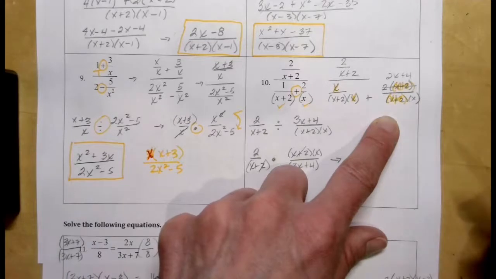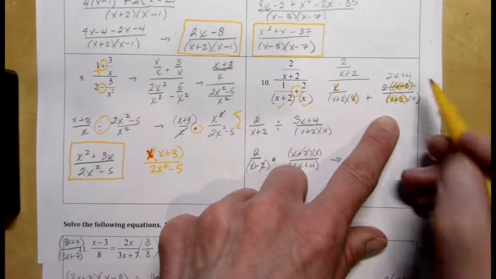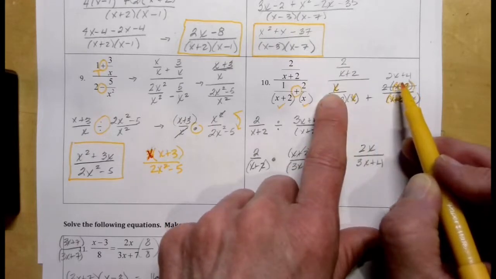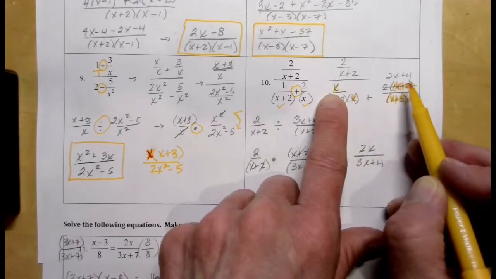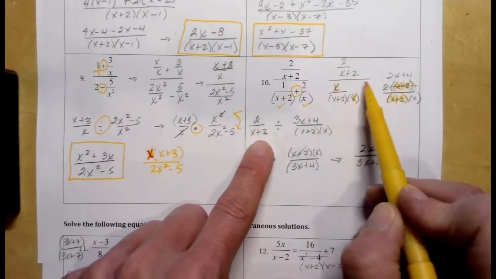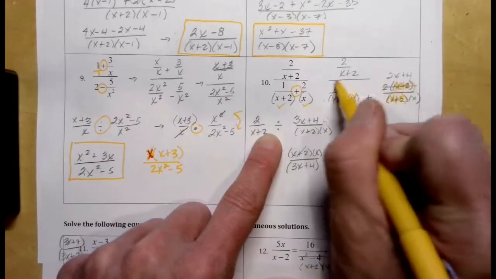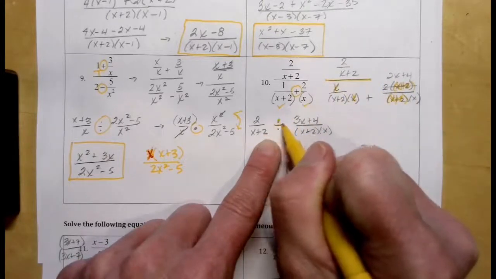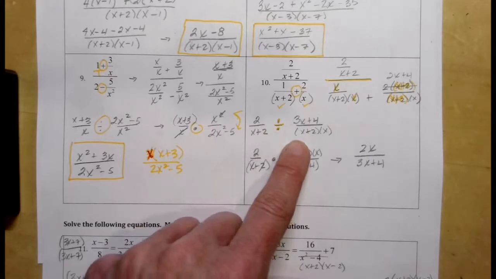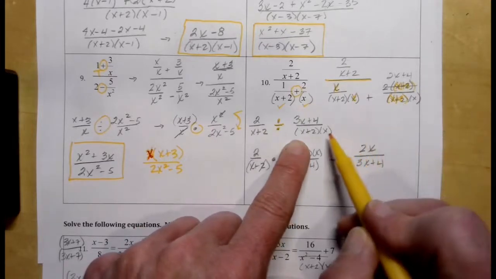You can see those fractions. Go ahead and I simplify that. Combine my like terms, and that gives me 3 x's. So then I rewrite my fraction, 2 over x plus 2 divided by 3x plus 4. This divided by is the same as this divided by. And there was my common denominator.